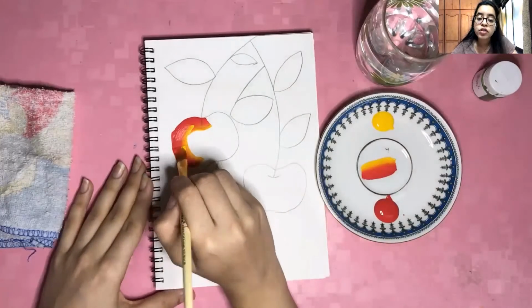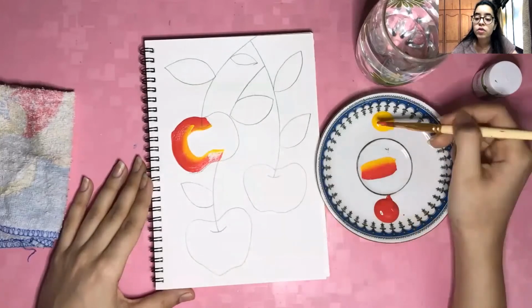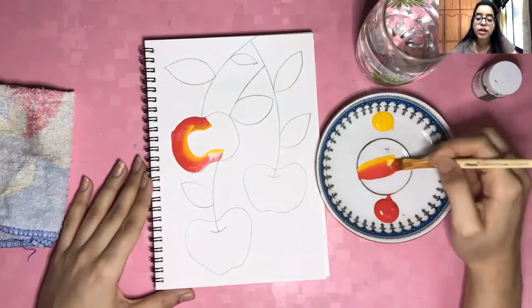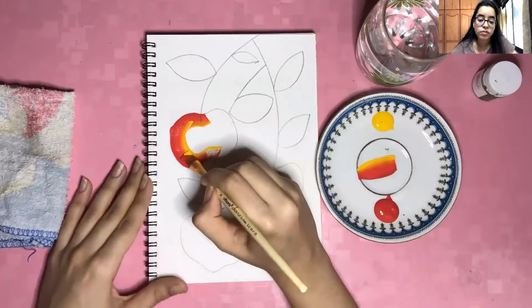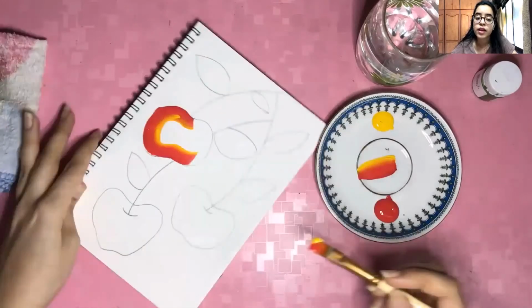Just make sure that the red part is on the outside, otherwise you will end up ruining your artwork. Please make sure that the red is on the outside, and start by giving an outline.